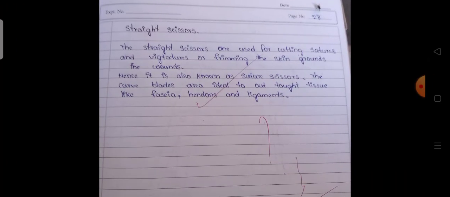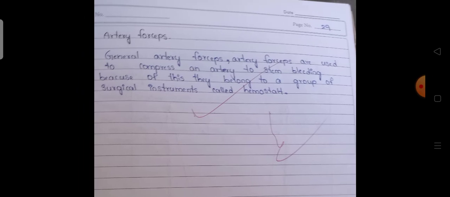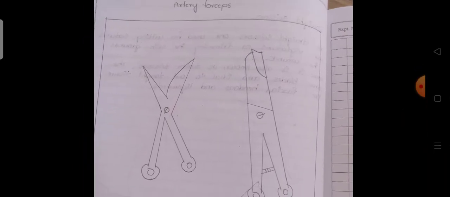So next coming to the straight scissors. Okay, straight scissors. Mainly we can use it for cutting purpose. Cutting the sutures or trimming the skin edges and all, we can use this. Okay, straight scissors. Next, artery forceps. The artery forceps are mainly used to compress an artery to stem bleeding, because any bleeding will be there, with the help of forceps we can compress an artery to stop bleeding. So this is one artery forceps.